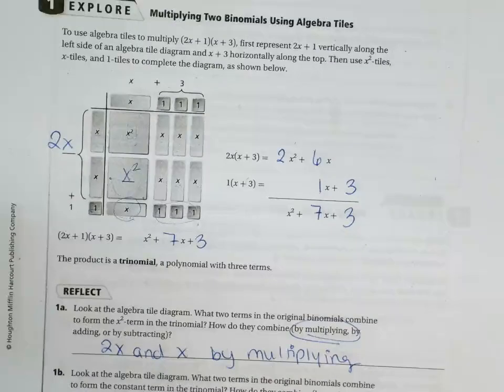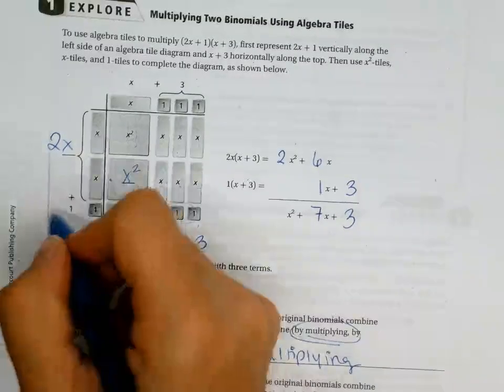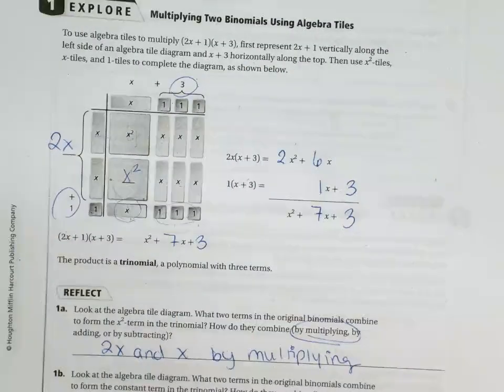Look at the algebra tile diagram. What two terms in the original binomials combine to form the constant term of the trinomial? How do they combine? So it's going to be the 1 and the 3, right? And they combine by multiplying.